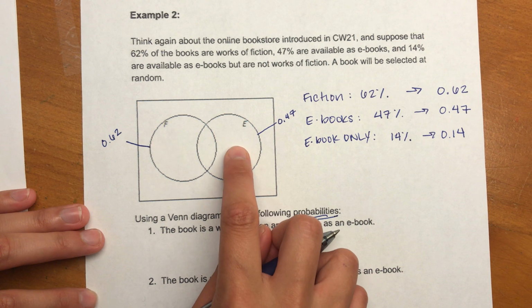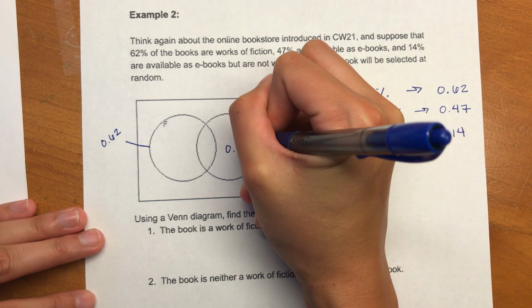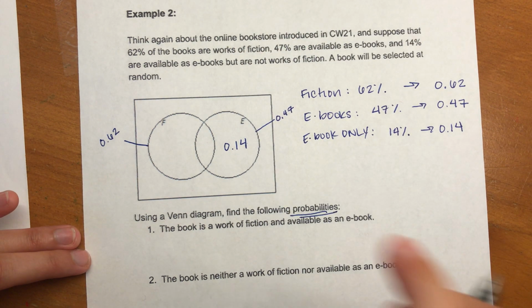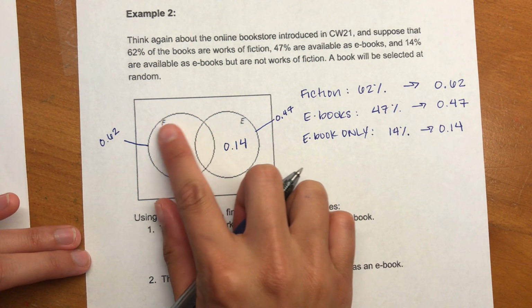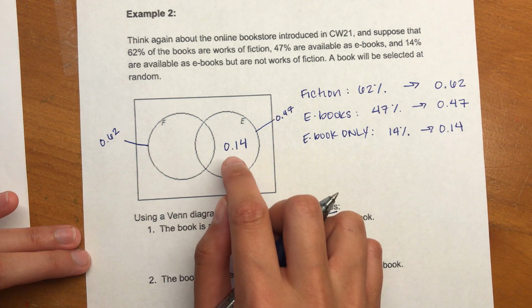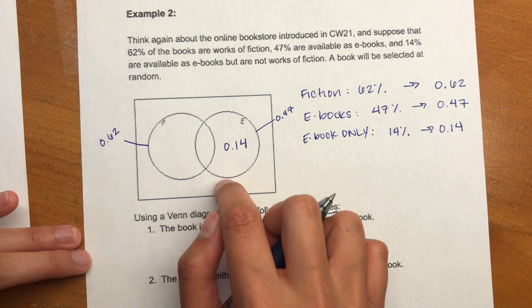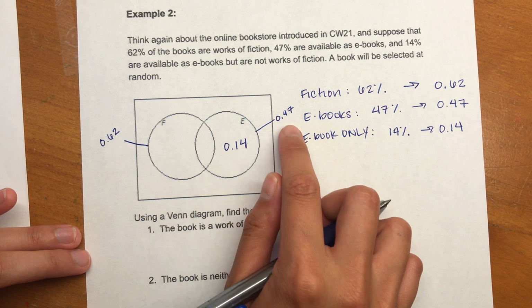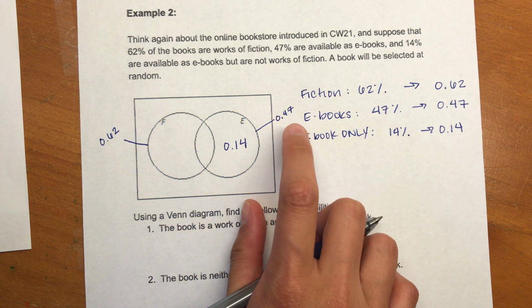So that's the number that I can place on my diagram without doing anything to it, right? So this is only ebooks, not fiction. Now I can figure out what goes in the middle because I know that both parts of this circle have to add up to 0.47.